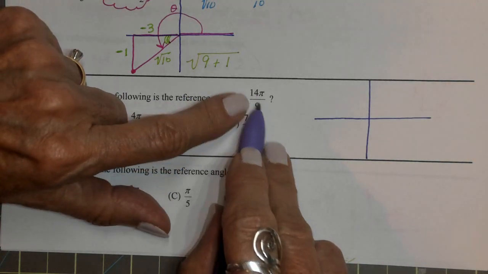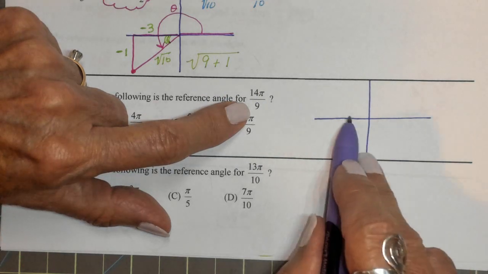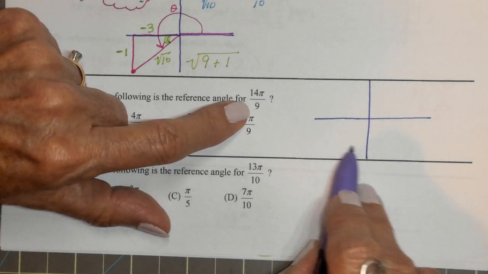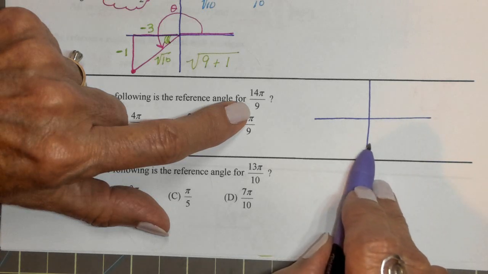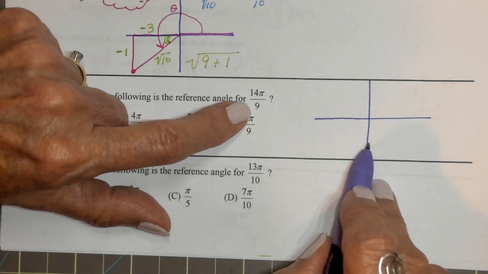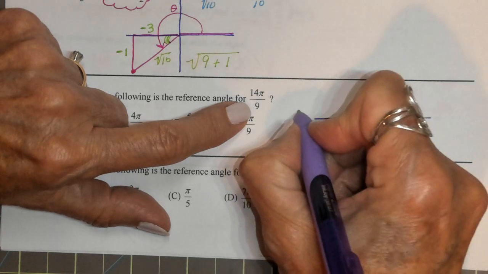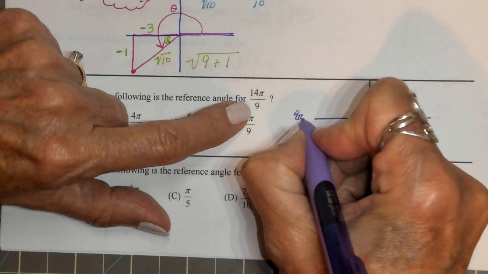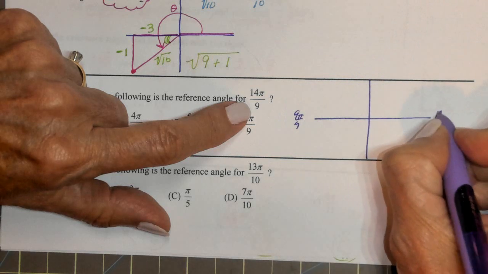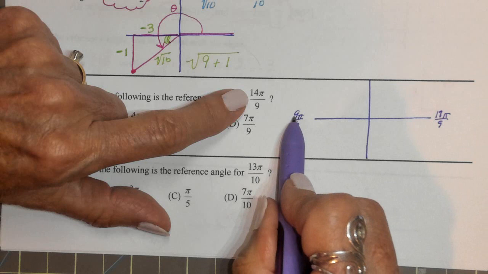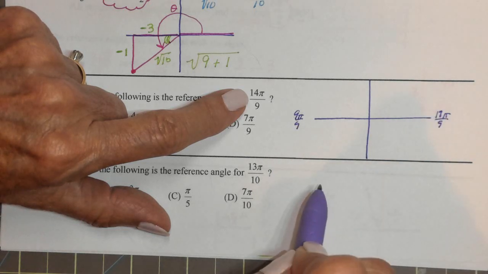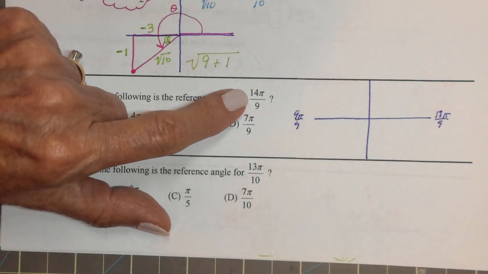But 14 is not double 9, so it's somewhere between pi and 2 pi. Does it go past this halfway mark? So this would be 9 pi over 9. This would be 18 pi over 9. Which is 14 closer to? 9 or 18? 14 is closer to 18, right?